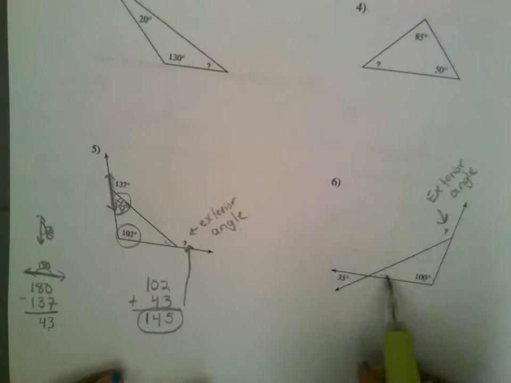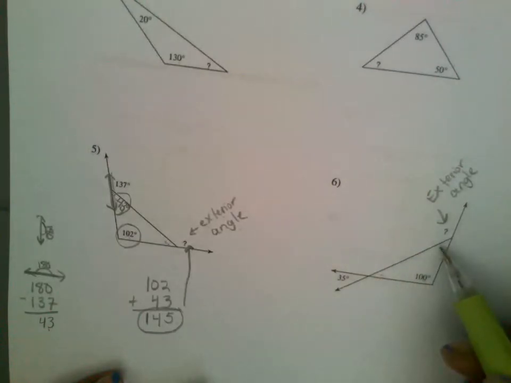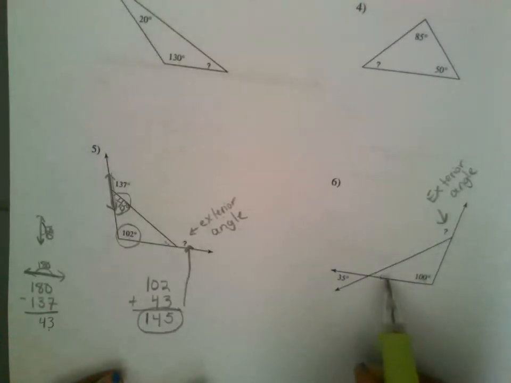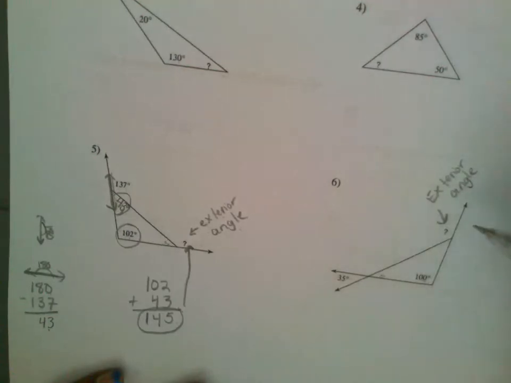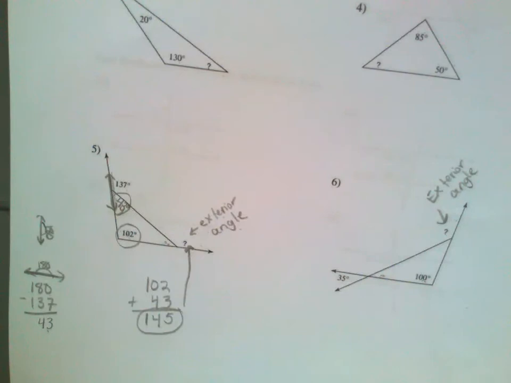The two opposite interior angles, not the one beside it, but the ones on the opposite side of it. So you have to figure out what is the measurement of this angle right here. And whatever this is, you take this measurement and add it to this 100, and that's going to give you your answer. This one, I want you to try on your own. Let's stop my video.